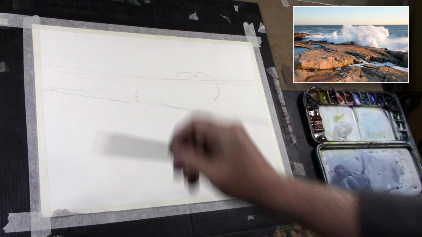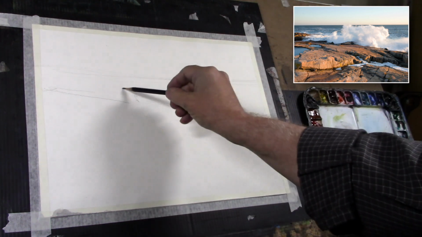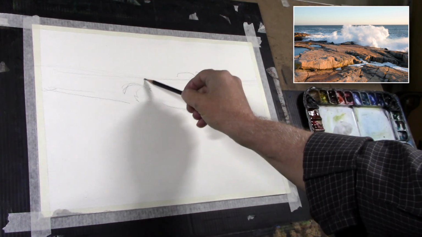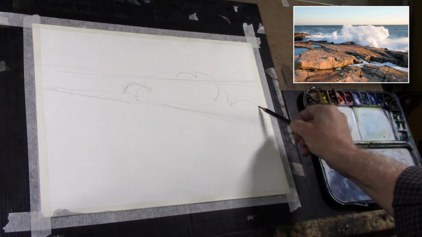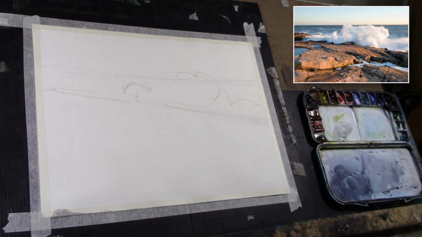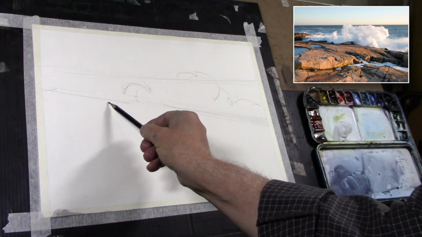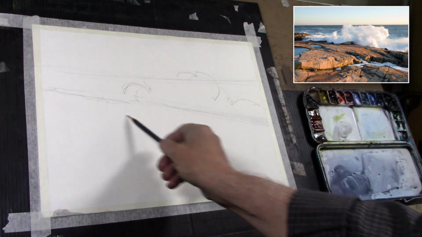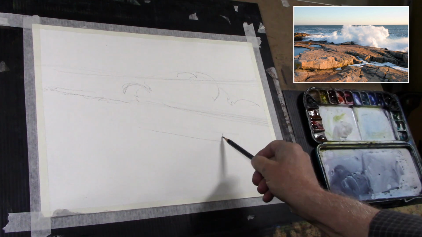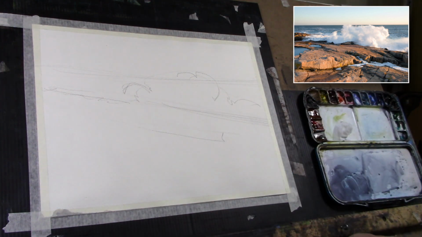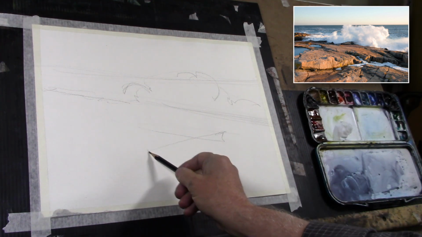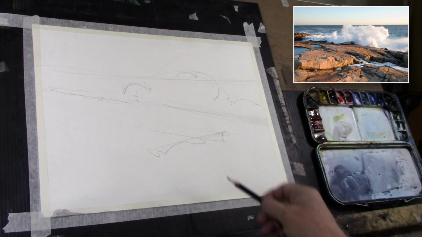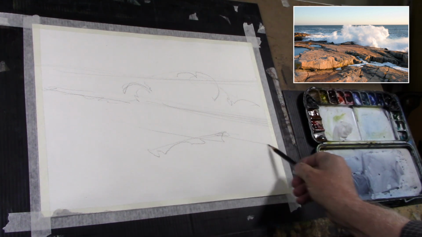I have a breaking wave. And I have a lot of interesting rock shapes here. Some nice movement to those rocks, which I'm just going to kind of lightly place some of the major lines.